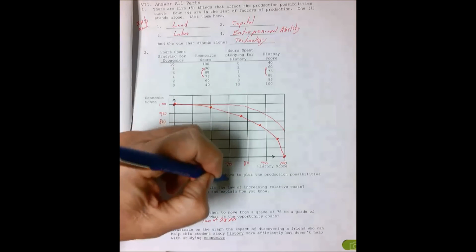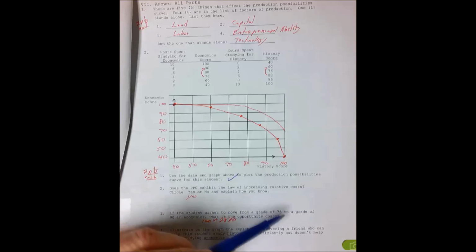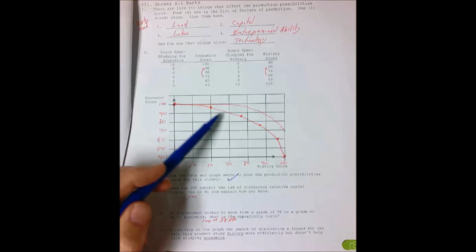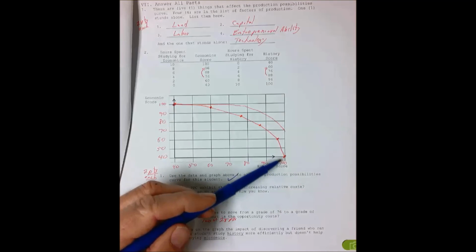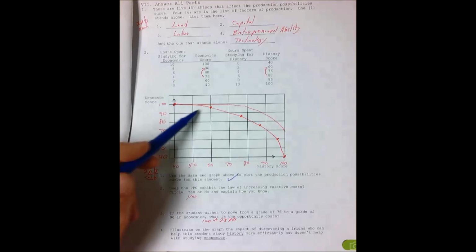Okay, we did that. Does the production possibilities curve exhibit the law of increasing cost, or the law of increasing relative cost? Yes, it does, because it's curved down. It's concave to the origin. It's not a linear function. It gets steeper and steeper and steeper as you move.